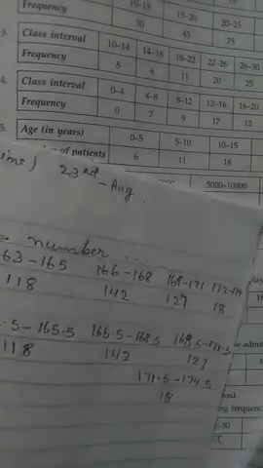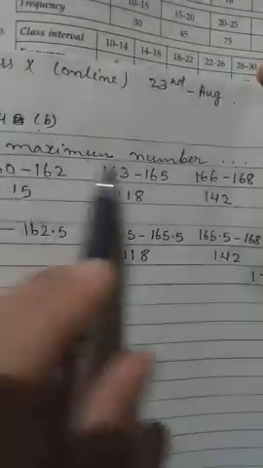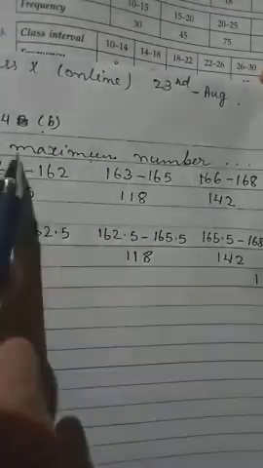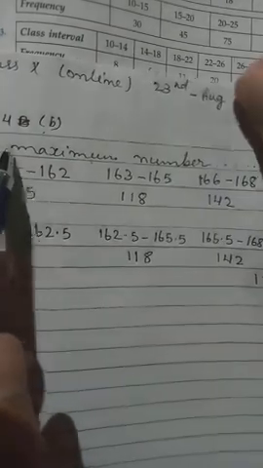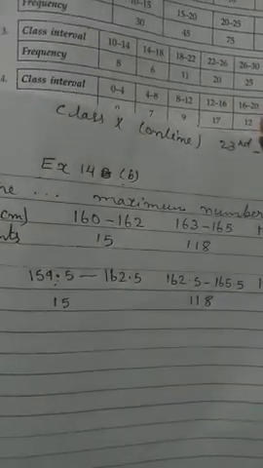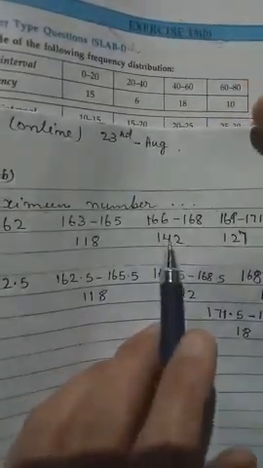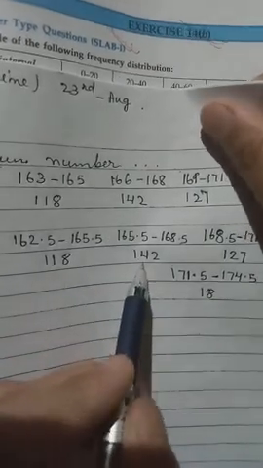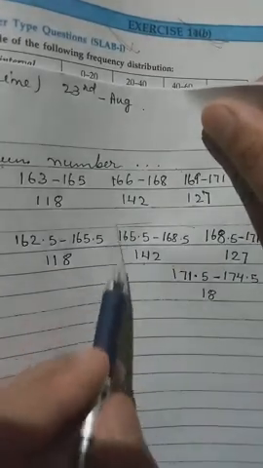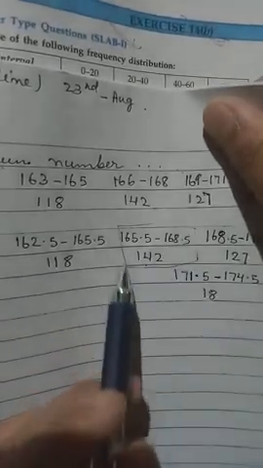So after you make it continuous, now you can use the formula. Remember mode: they don't say mode, but they say find the maximum number. So once you get maximum, you have to find the mode. Now see the frequency. We have 15, 118, 142, 127. Which one is the largest? We have 142 is the largest. So this one will be the modal class.